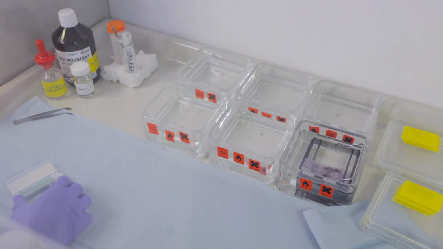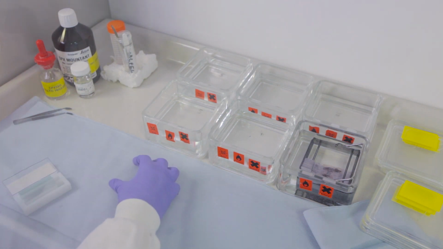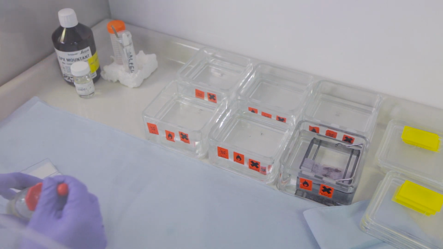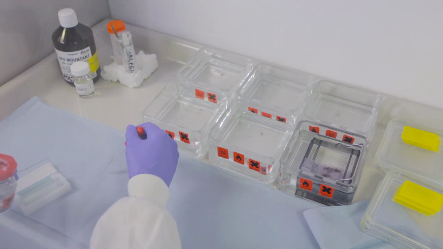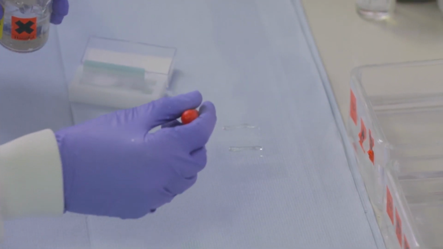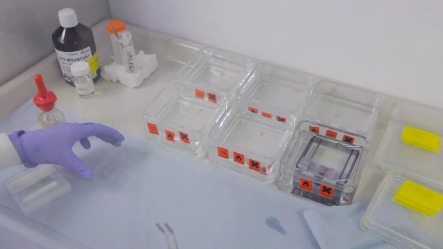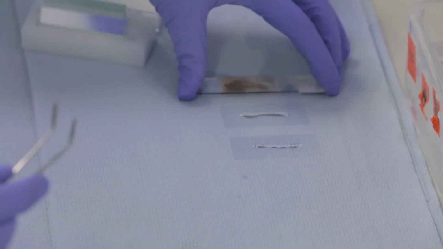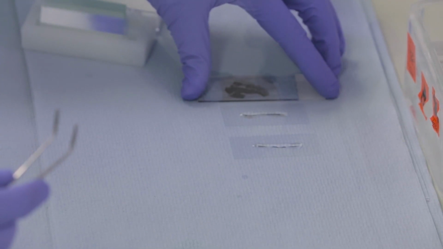To visualise the slides under a microscope, cover slips need to be added. Add a drop of mounting solution to the tissue section and gently lower the cover slips down, avoiding bubbles.